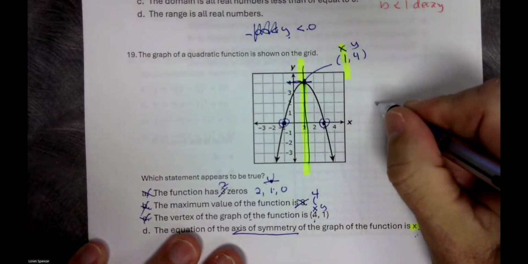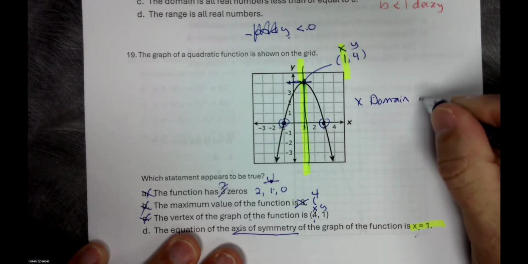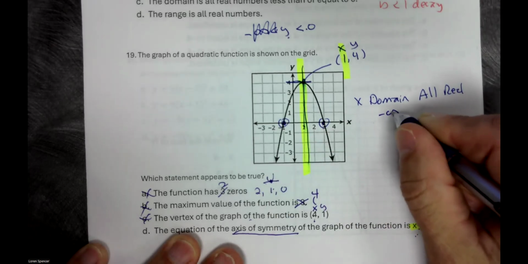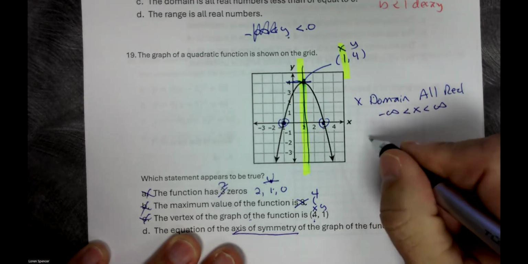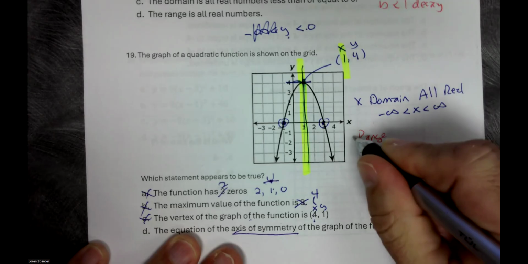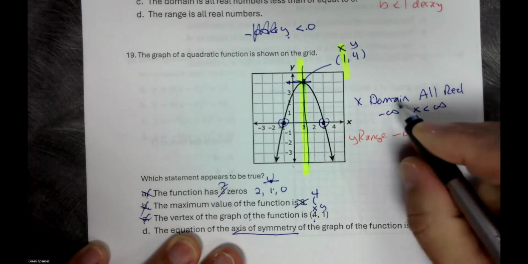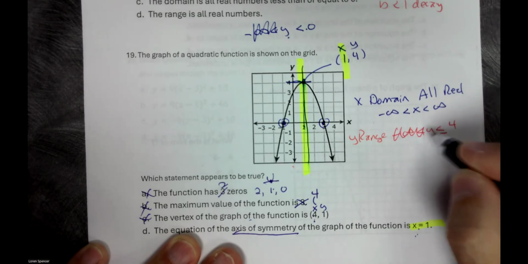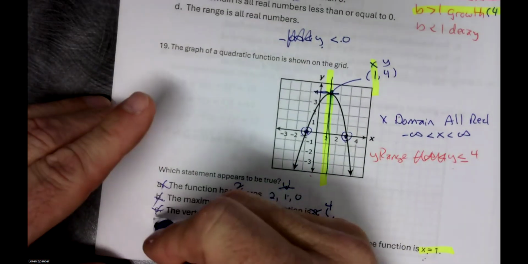Oh, domain. They didn't ask for it, but we need to talk about it while we're here. Domain, that's the X. All real numbers. Why? Because we have arrows that go to negative infinity, less than X, less than positive infinity. The range is the Y. We have arrows going to negative infinity, less than Y, less than our highest value of 4. We don't include this part, so Y is less than or equal to 4, all real numbers. So that's number 19. The answer choice is D.